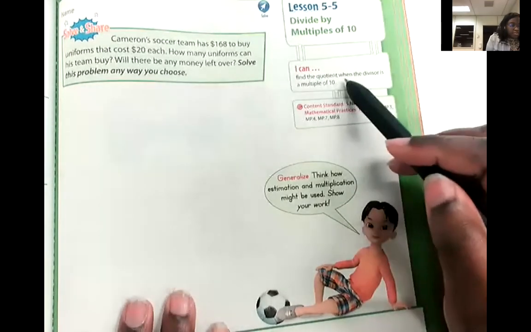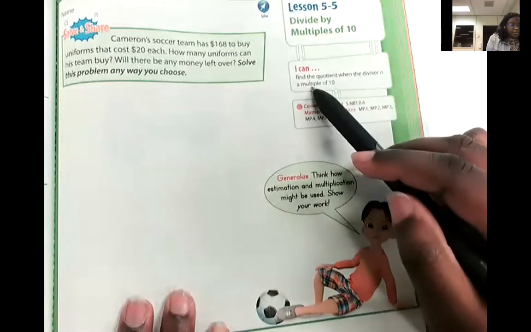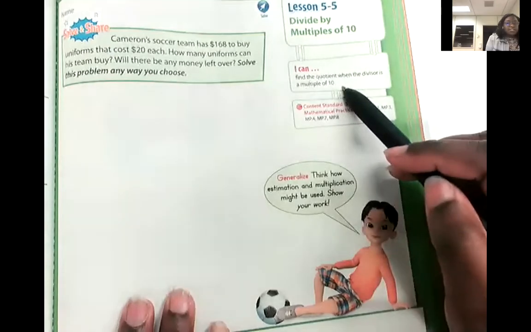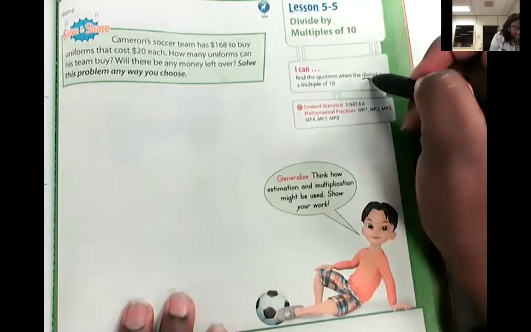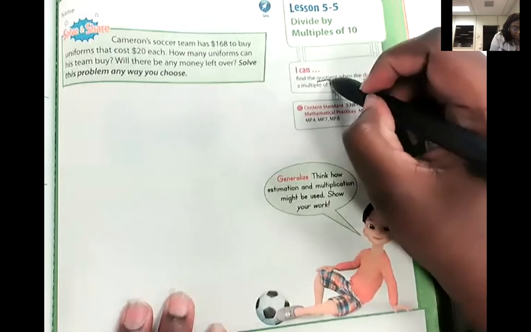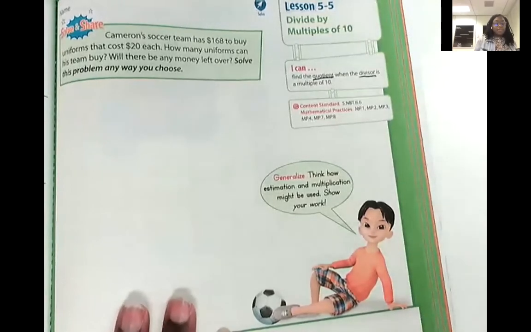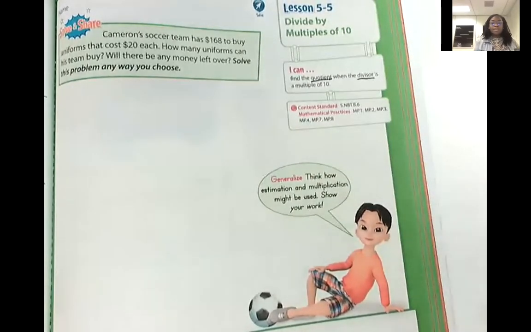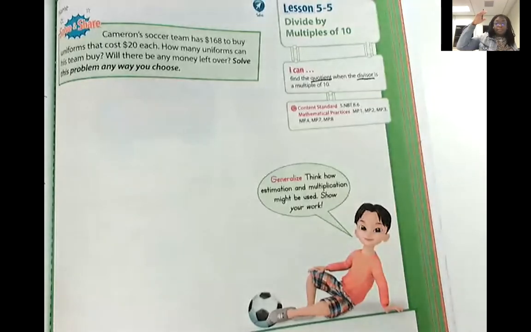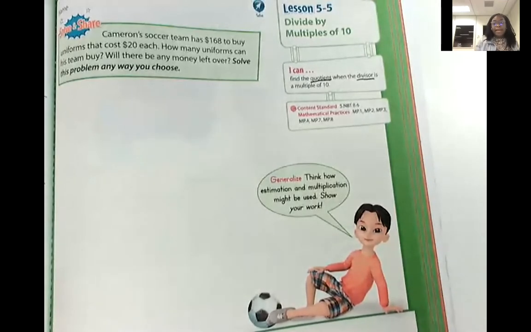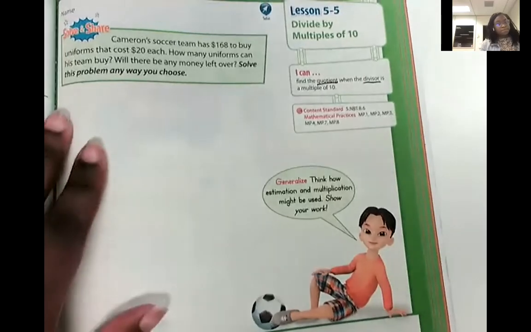I can find the quotient when the divisor is a multiple of 10. So the words here, divisor and quotient. Don't forget, whenever we say the word quotient, we want to think about Q, the Q. And the Q, you should remember as being the queen at the very top, okay? And then the divisor is outside of the house, knocking to try and come in, all right? So the quotient is at the top and the divisor is outside of the house.